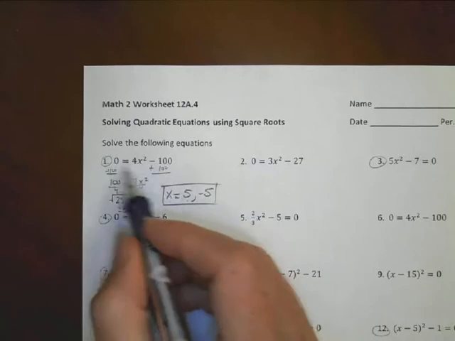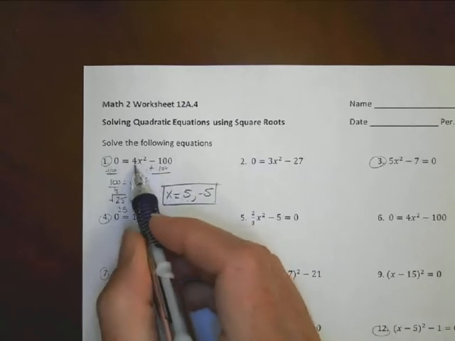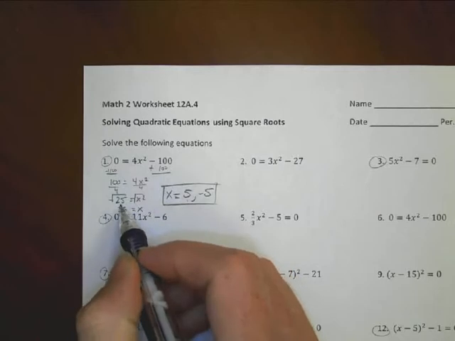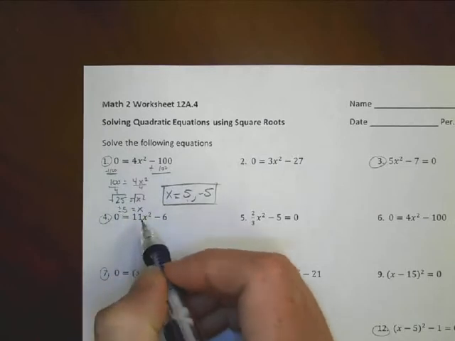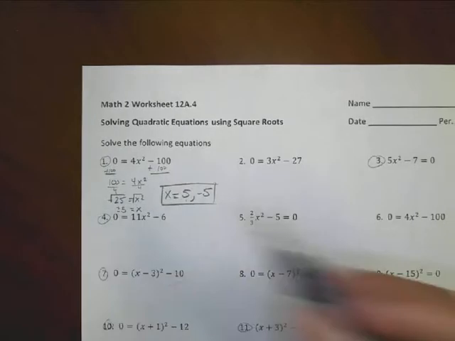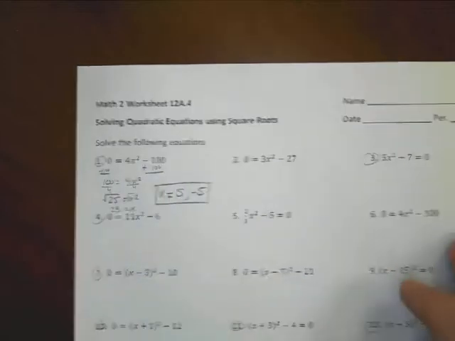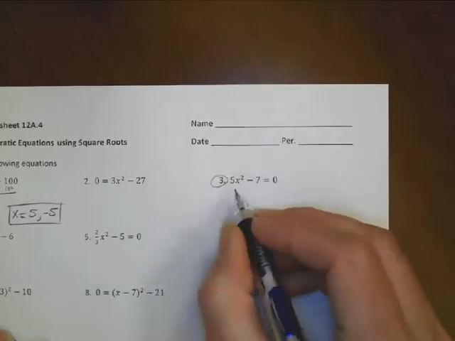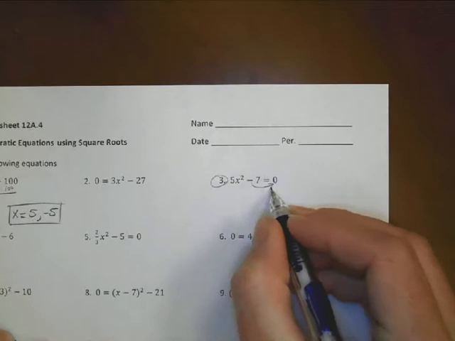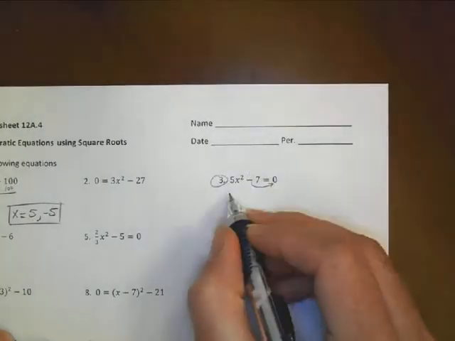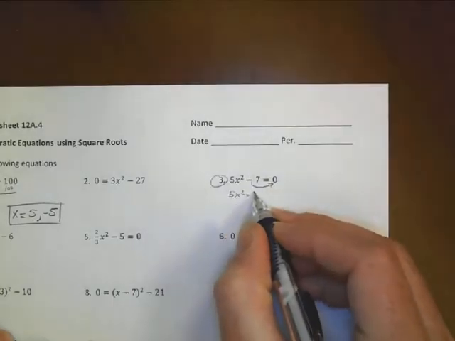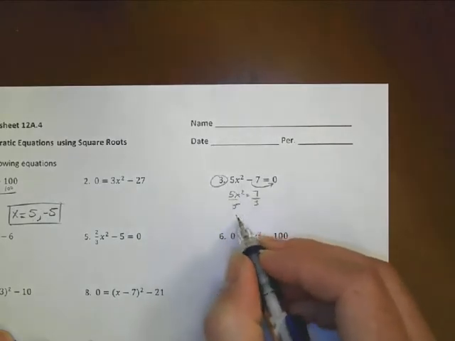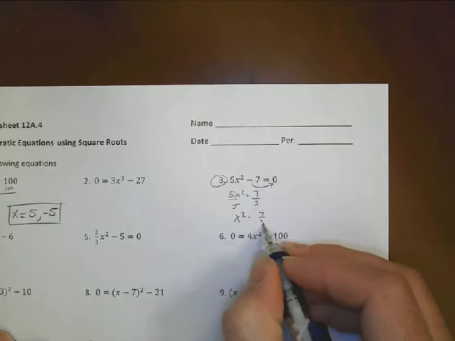We move the whole number over, we divide to get the coefficient away from the variable, we use the square root to find out what's left. It becomes a plus and a minus that value, and that equals x. And we'll use that same pattern throughout the rest of these lessons here. Questions? For number 3, same idea. This means I'm going to move the 7 over there, so I'm going to add 7 to both sides. So I end up with 5x squared equals 7. I divide both sides by 5, and I'm left with x squared equals 7 over 5.